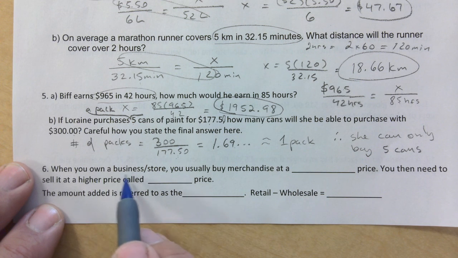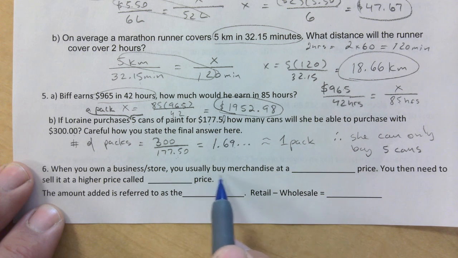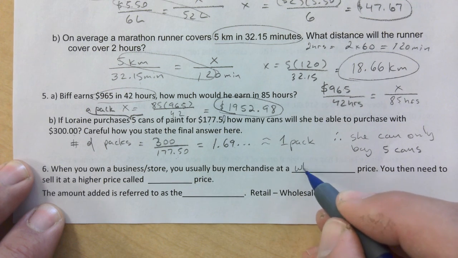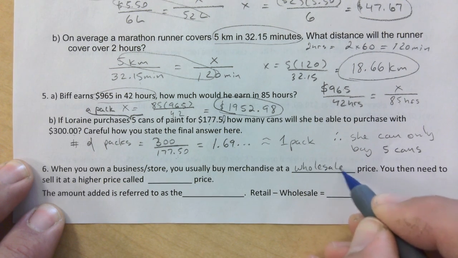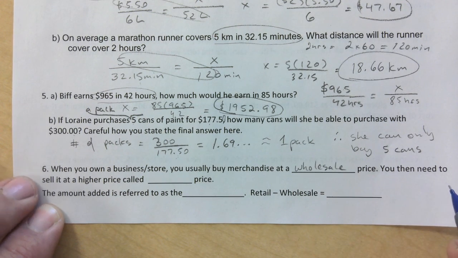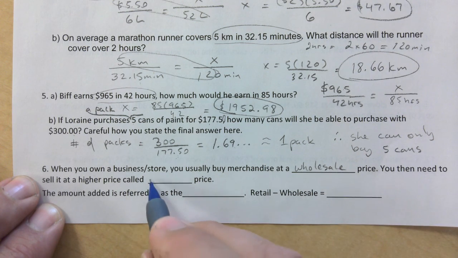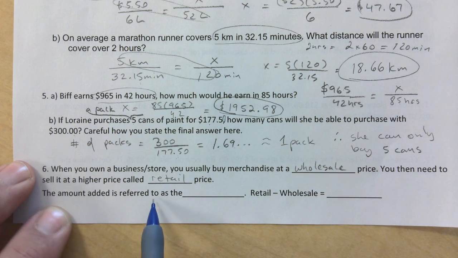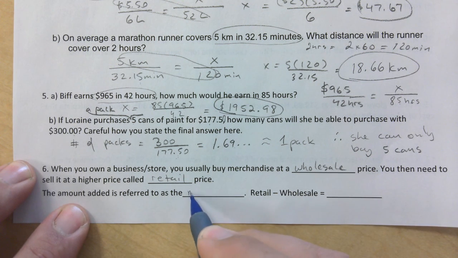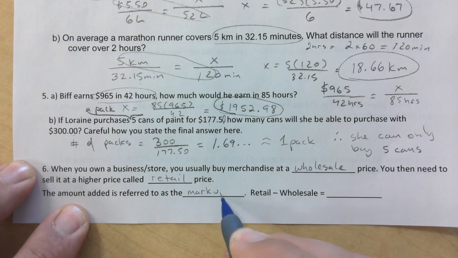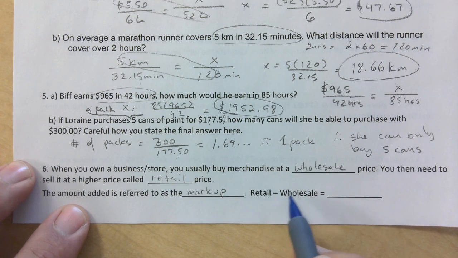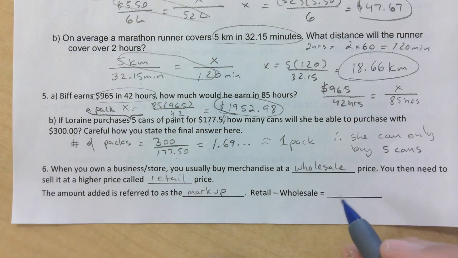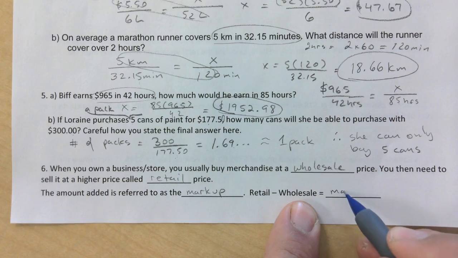Okay. When you own a business or store, you usually buy merchandise at a wholesale price. Then you need to sell it at a higher price called retail. The amount added is referred to as the markup, and retail minus wholesale is the markup as well.